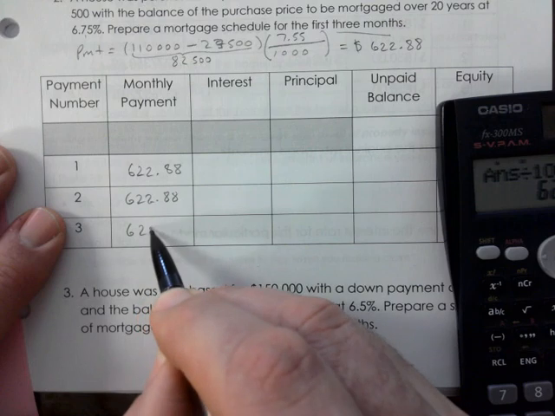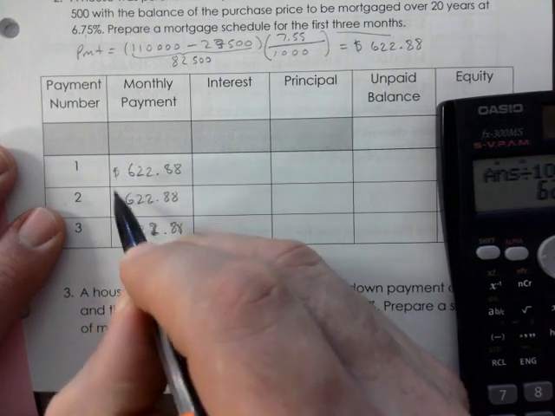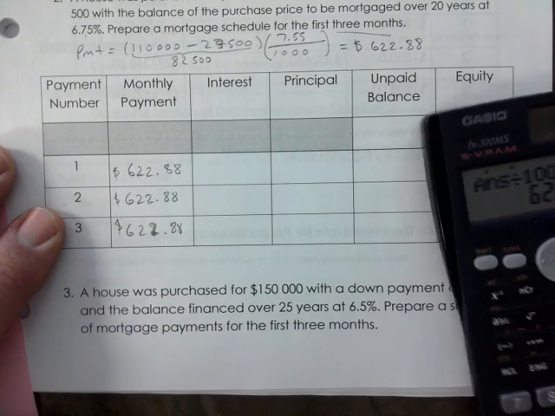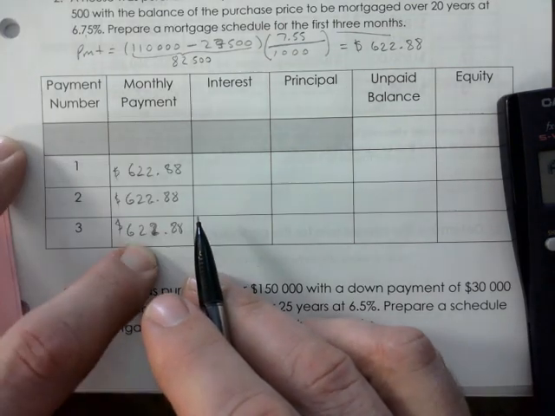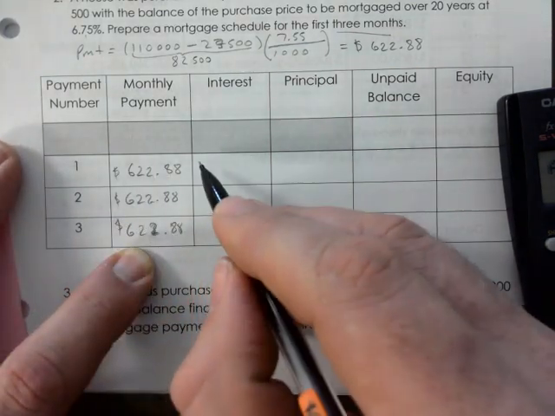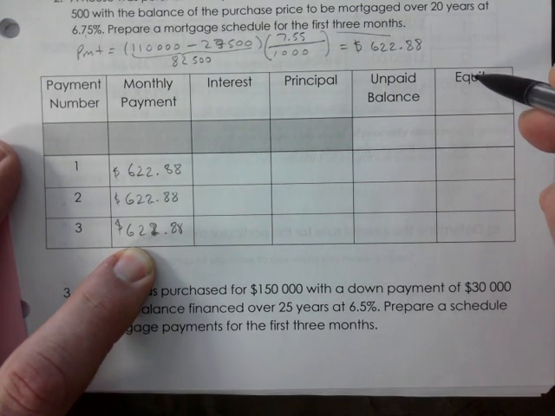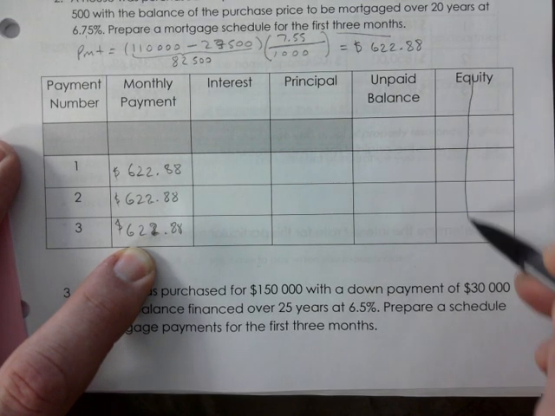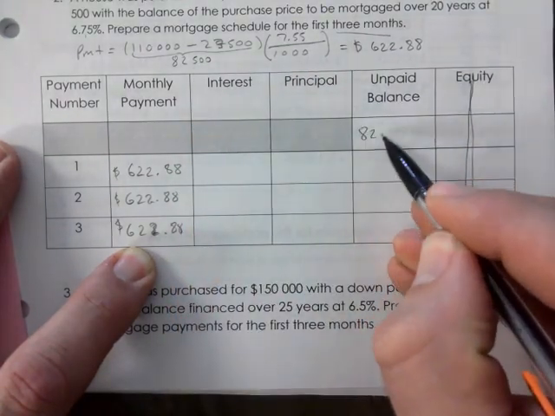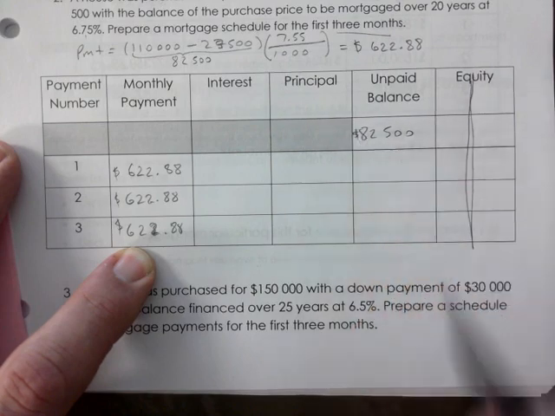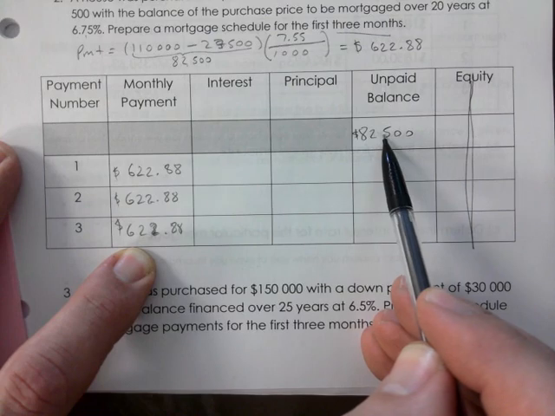Here, and make sure you have dollar signs. So dollar signs everywhere, and then we fill out the rest. Once you have this, it remains unchanged. I told you to cancel the last column, I always said don't do it. So at first the unpaid balance, the amount that you owe at the very beginning, is this amount right here when you subtract the down payment.